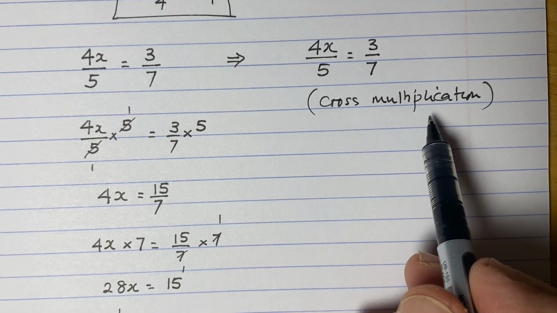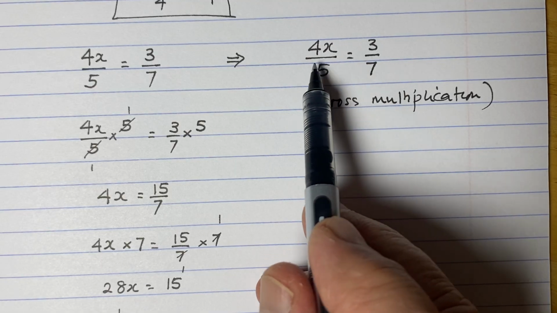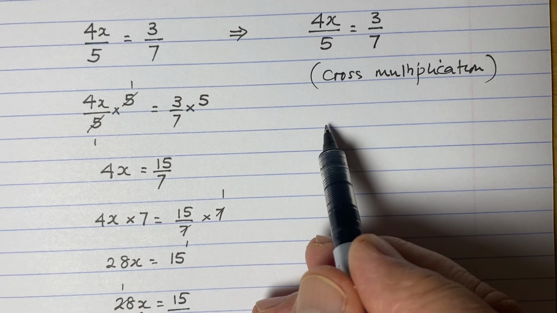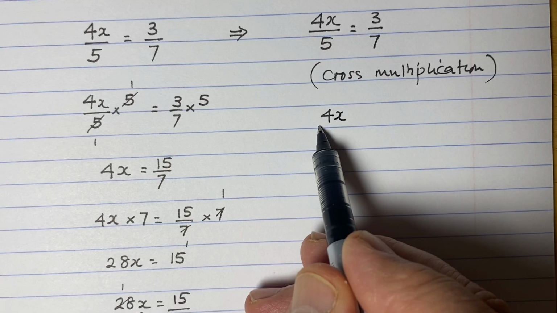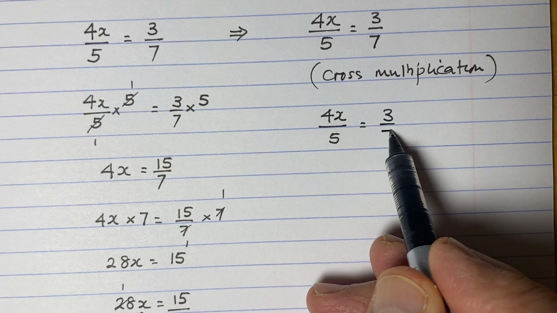You only cross multiply when you got two equal fractions. Let me write it again here. 4x over 5 equal 3/7.